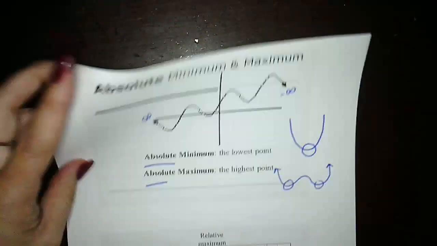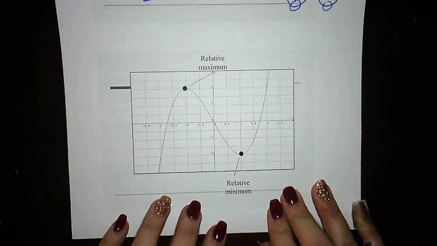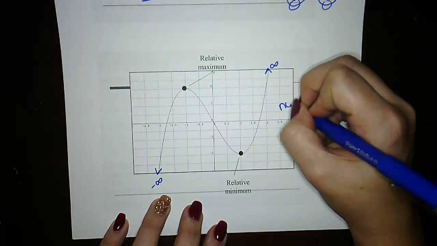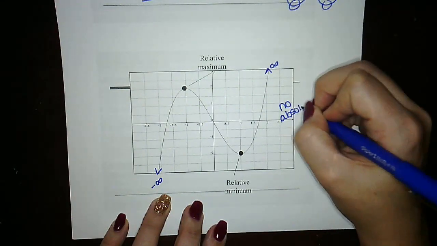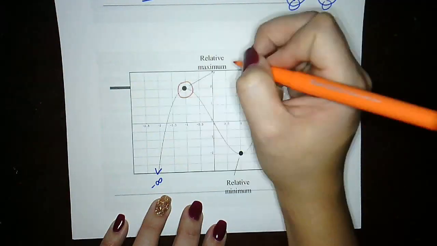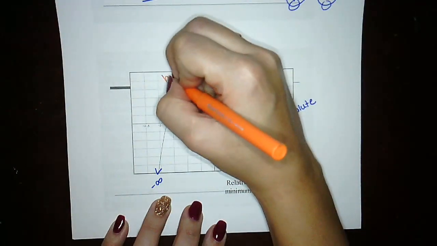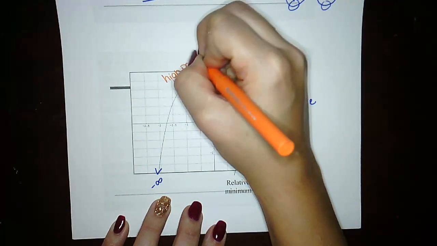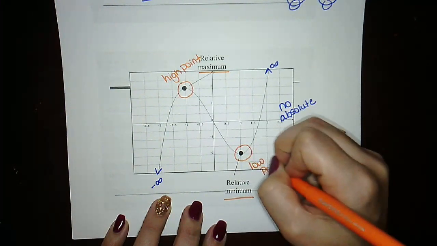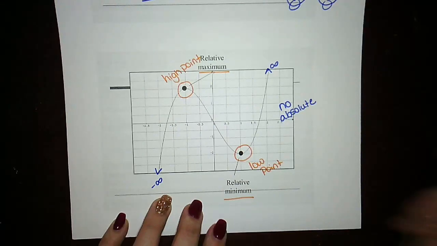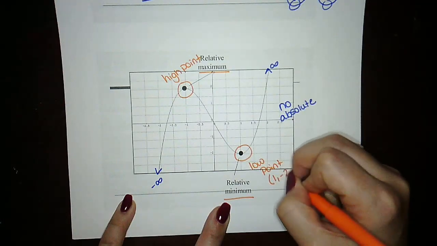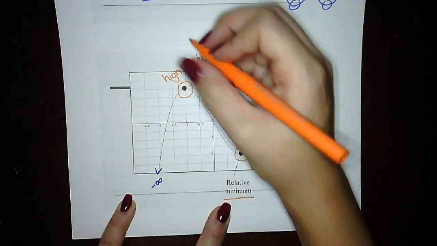So let's look at an example. Here, it's going towards negative infinity and towards positive infinity, so I'm not going to have any absolute, but I am going to have relatives. This is a high point, so it's a relative maximum. And this is a low point, so it's a relative minimum. So my relative minimum is 1, -2. My relative maximum is -1, 2.